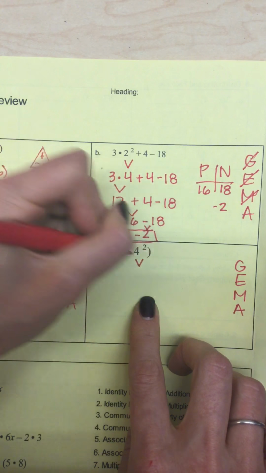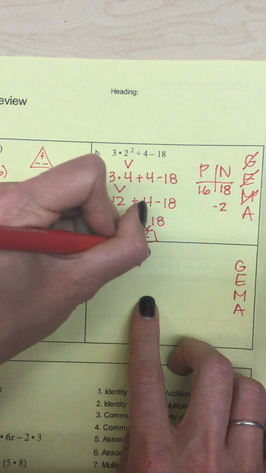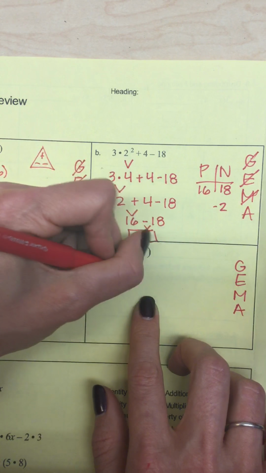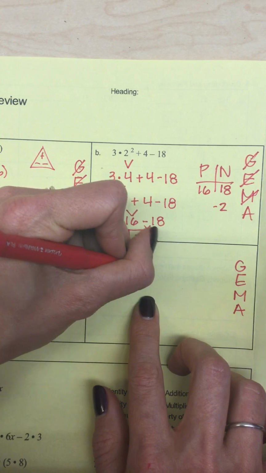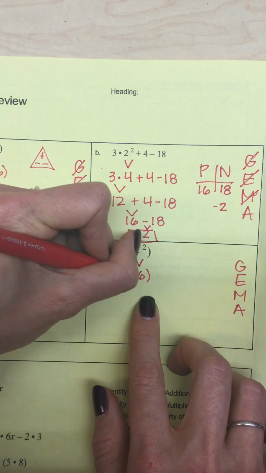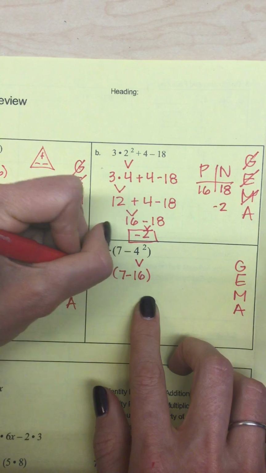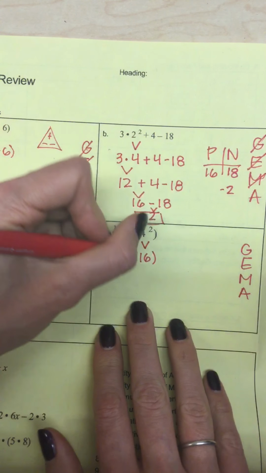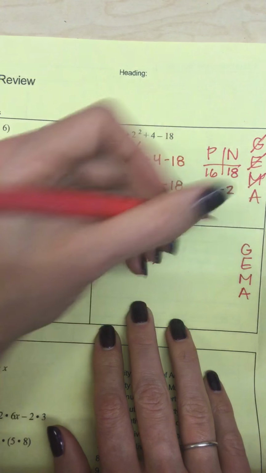4 to the second power means that I'm doing 4 times itself 2 times. So 4 times 4 is 16. Going to bring down everything else. 7 minus 16 times 1/3. All right, I still have to finish up what's in my group first.